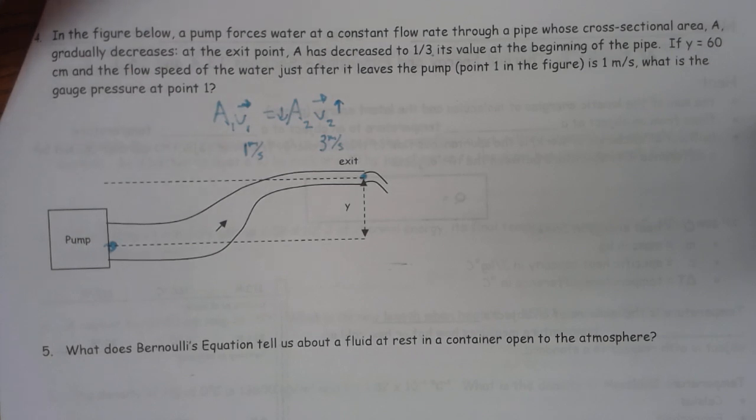It tells us a lot of information and it has a picture. What does this picture have in it? What's the difference between point 1 and point 2? You have 0.6 meters, you have a height change. We just discovered we have a speed change, a velocity change. And also there's a pressure pump, right?